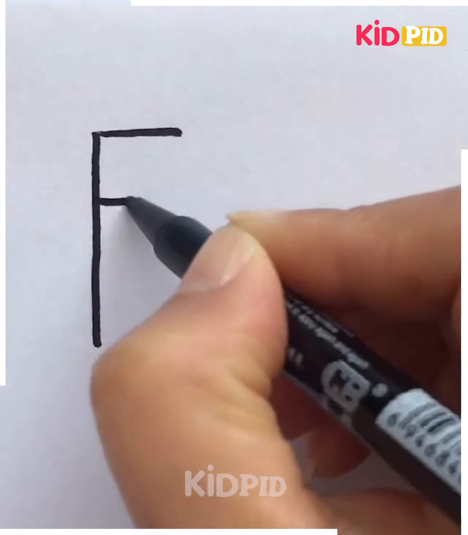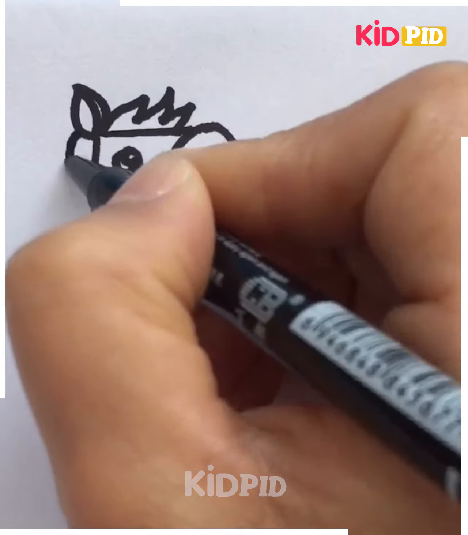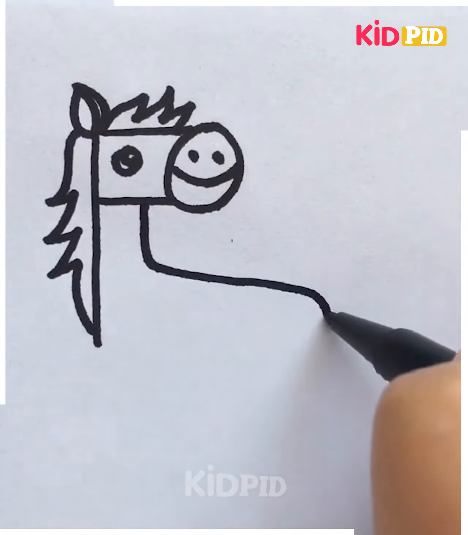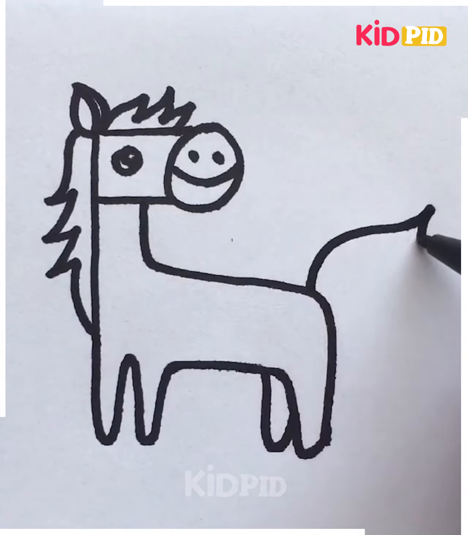Now we will learn how to draw a horse. There is a fun fact about horses: horses never lie down to sleep, they always sleep in a standing position.